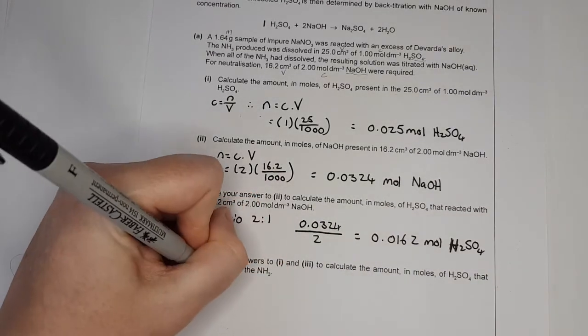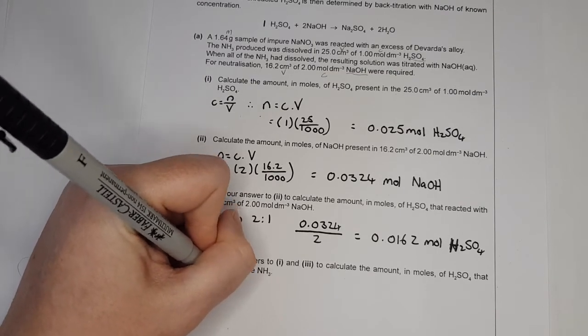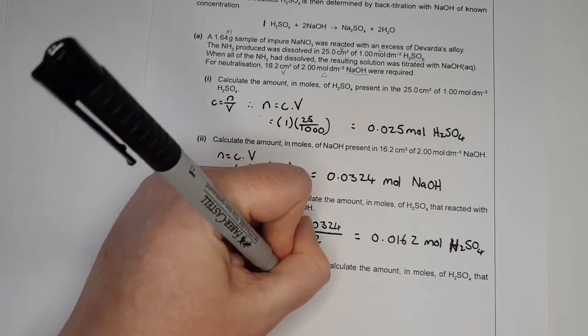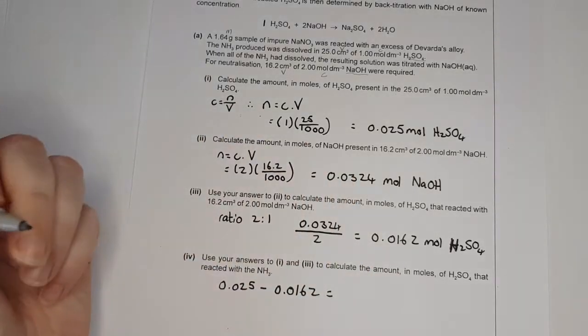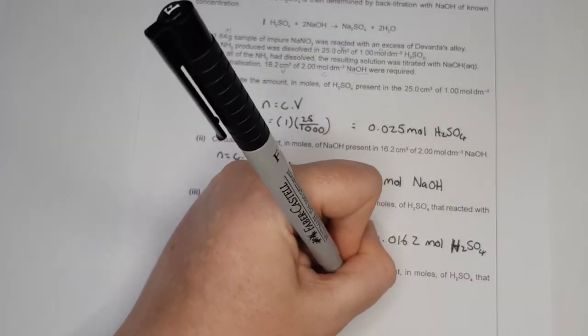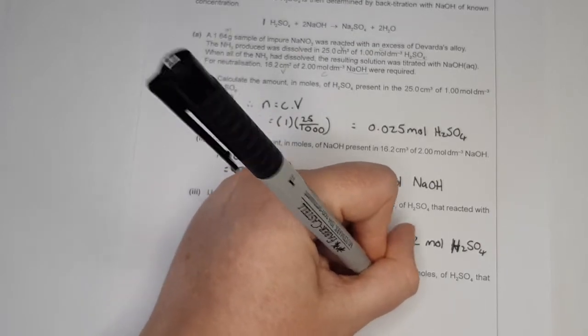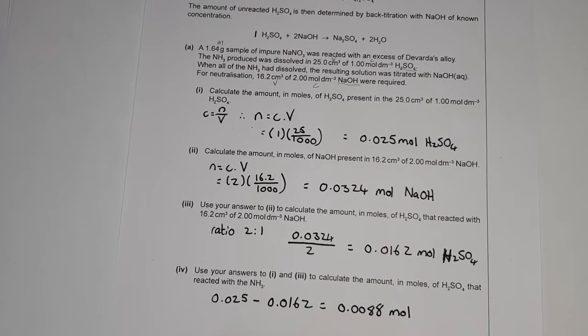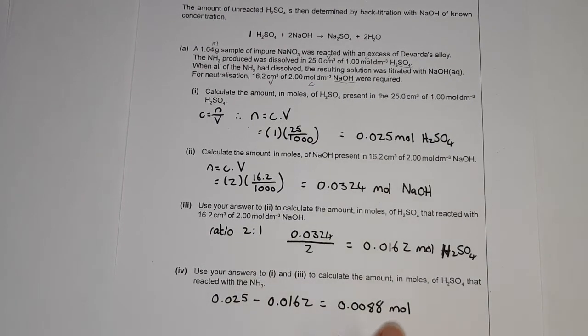So we're going to take our 0.025 minus the 0.0162 to get an answer of 0.0088 moles. So now we have the amount that reacted with the ammonia.